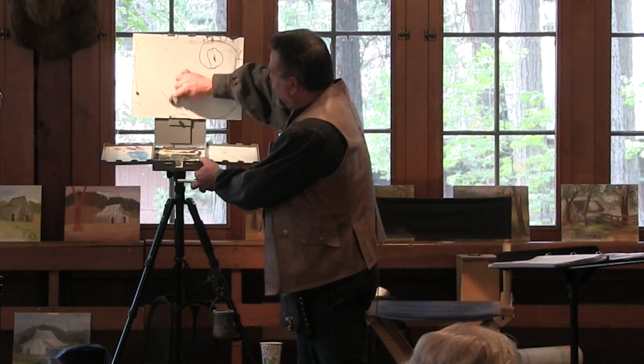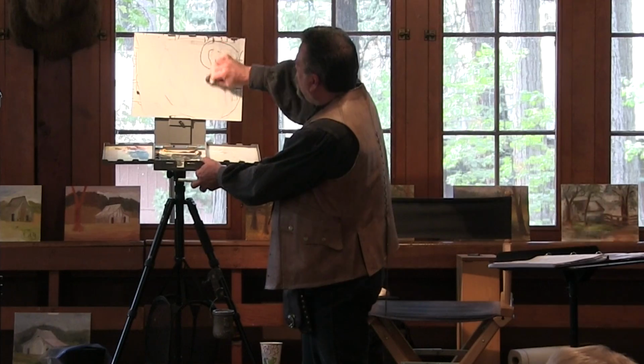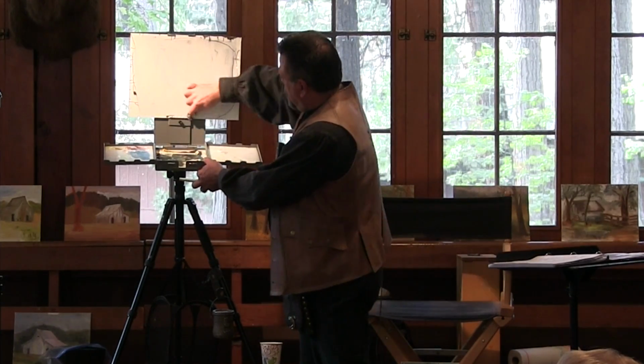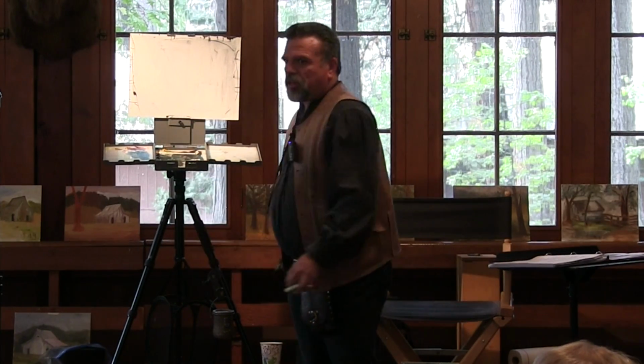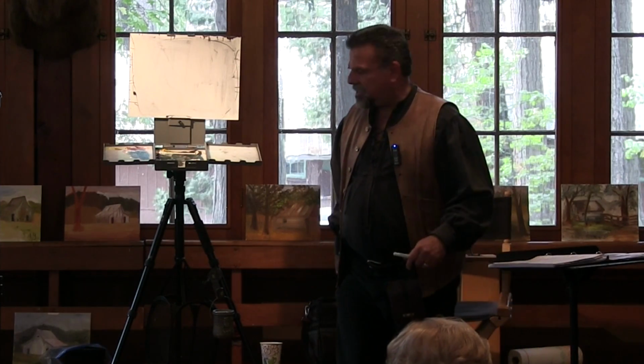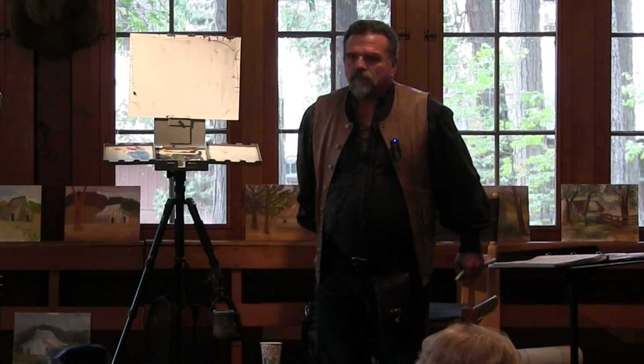Why is he producing a golden mean canvas? Because I told them to. I told Masterpiece Canvas 20 years ago, or 15 years ago, that they should produce a golden mean canvas. If you go to museums and you look at the old master paintings, the proportions that they have on their paintings is this proportion.